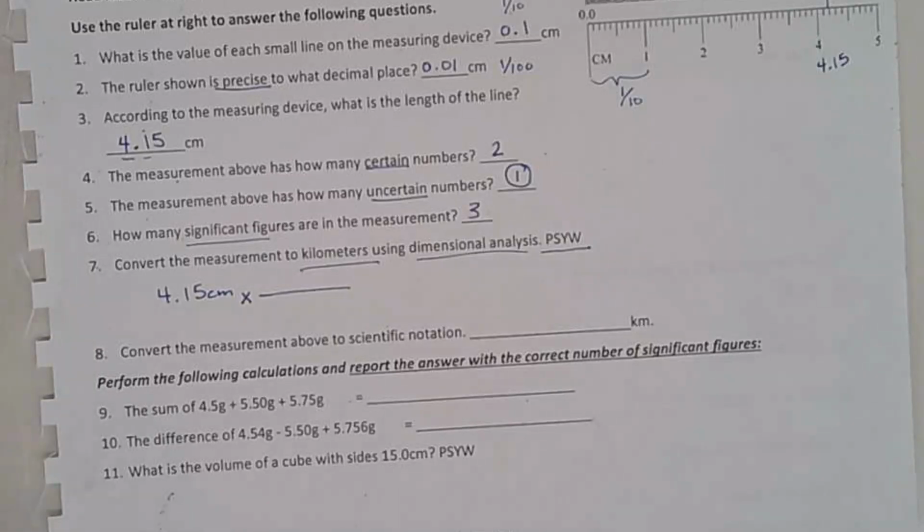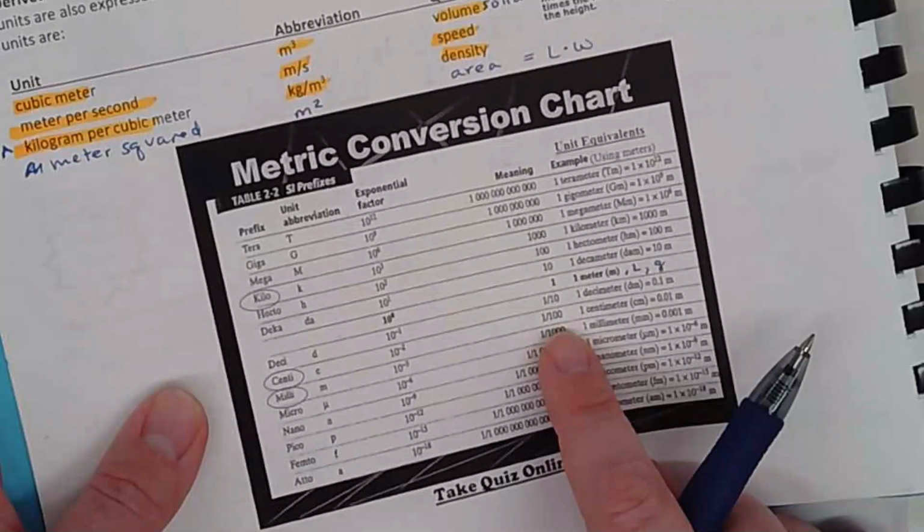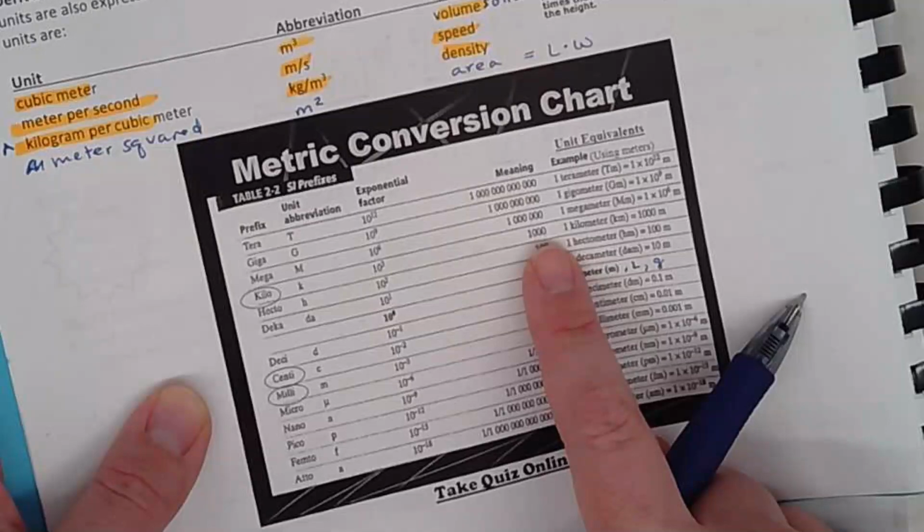All right, but maybe you don't have that memorized. You don't know how many centimeters are in a kilometer. So you'd have to think about what did you put on your card? Maybe you put how many centimeters are in a meter. Like maybe you put that a centimeter is 1/100th, and maybe you put that kilo is 1,000.